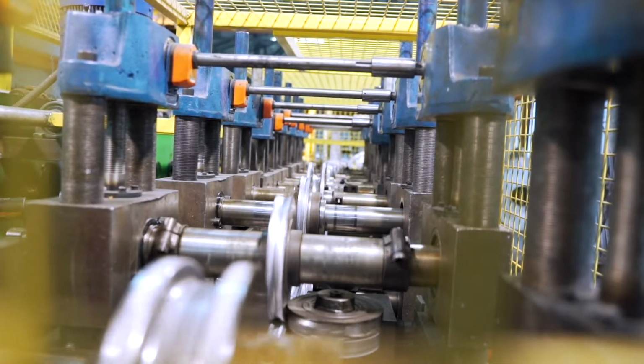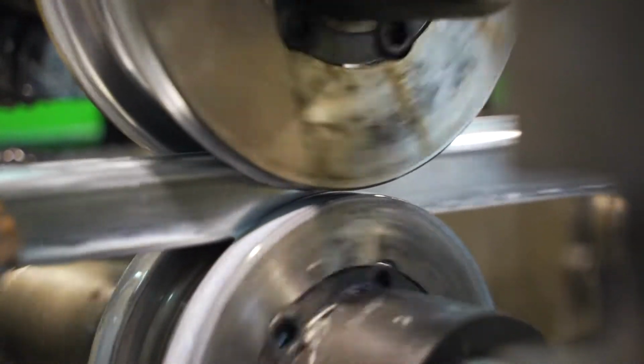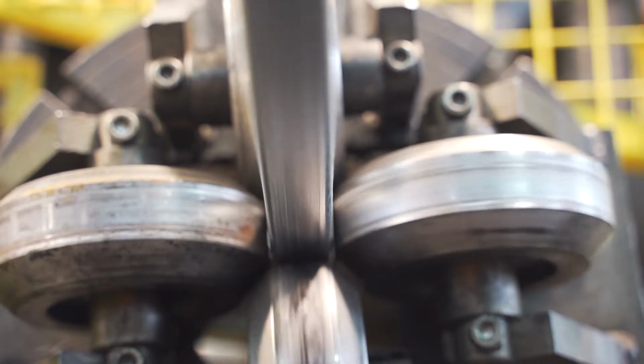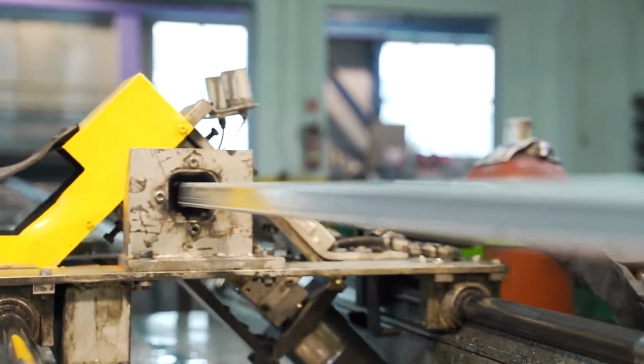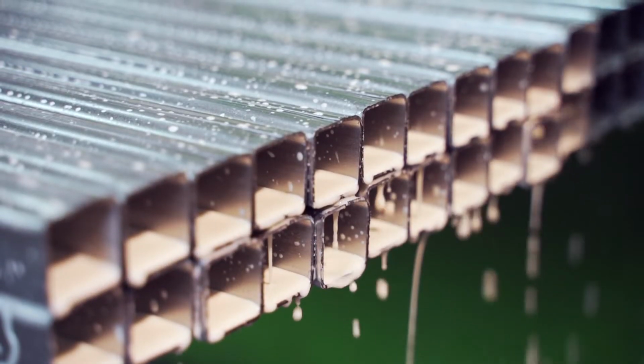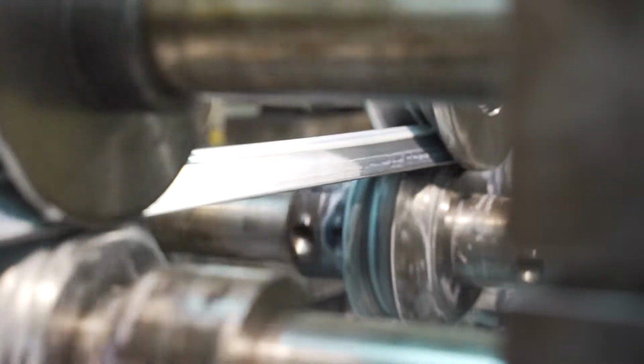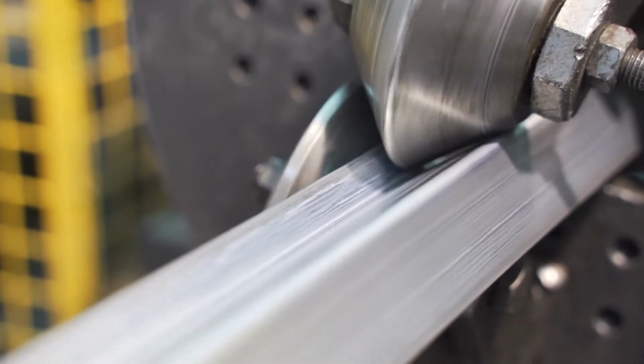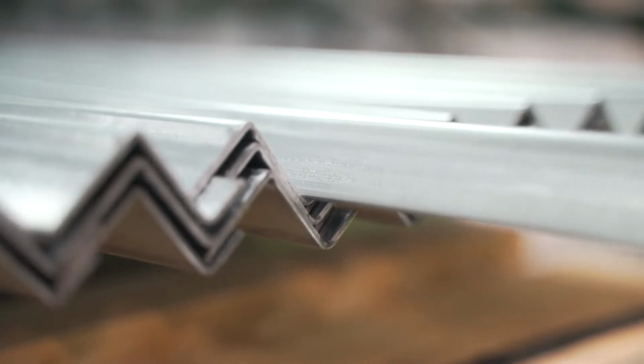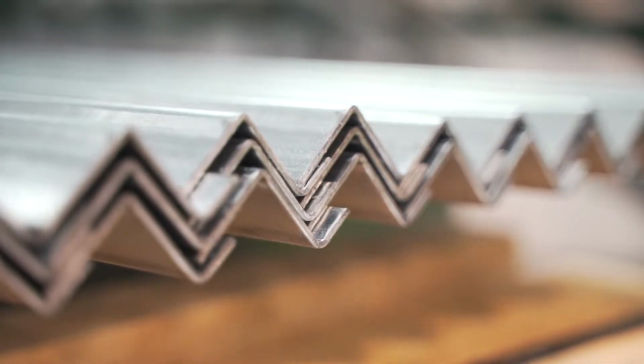Let's take one more look at products which will be used as reinforcement for PVC windows. These are sections of various shapes: open, slotted, and welded shapes. Here we can see the manufacturing process of Z-shaped sections. They will be used in sliding gates.